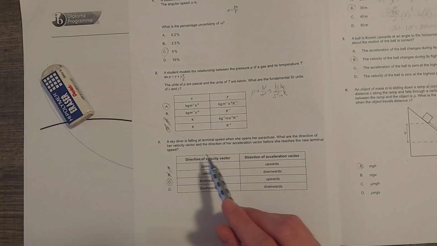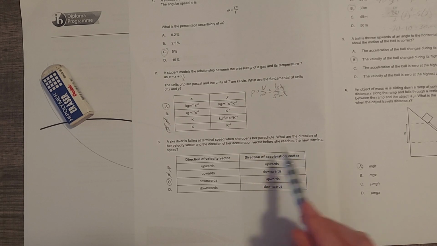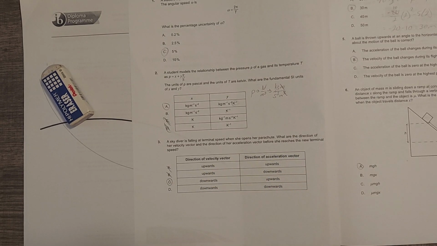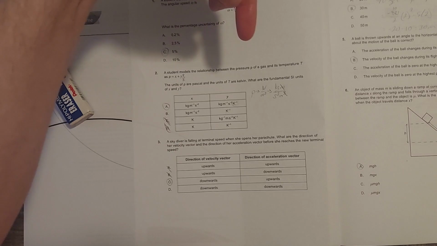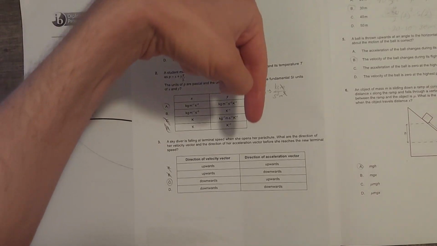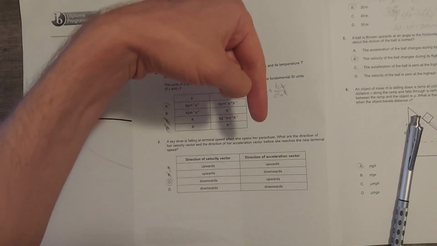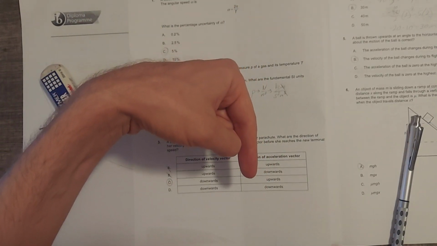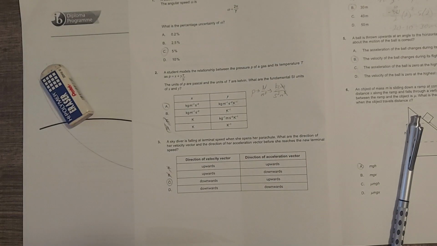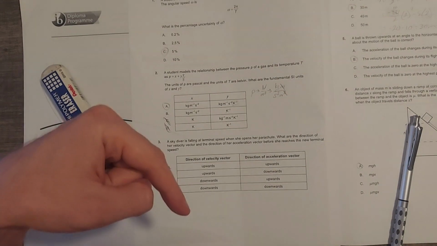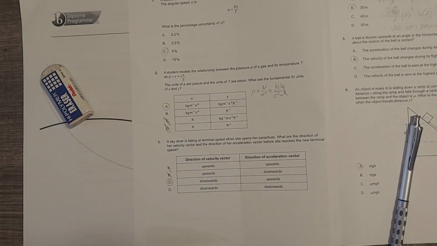A skydiver is falling at terminal speed when she opens up her parachute. What is the direction of her velocity vector? Okay, so a person in a parachute, when they open their parachute, they're still going down. They just go down at a slower rate. So while the parachute is slowing them down, their acceleration is up. They don't actually move up. In movies, when they show this sort of thing, it looks like the person goes upwards. That's because the camera view they use is from the perspective of someone who did not yet open their parachute.